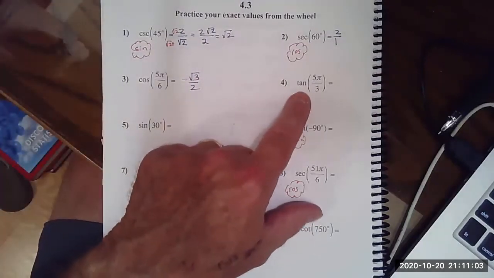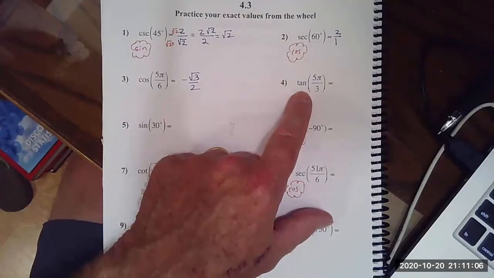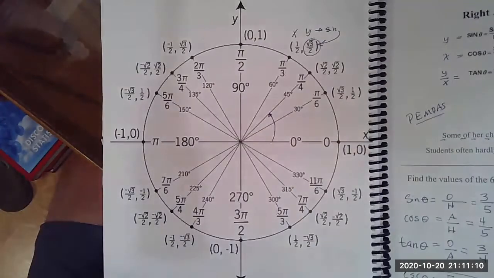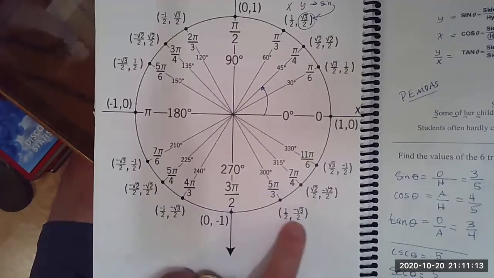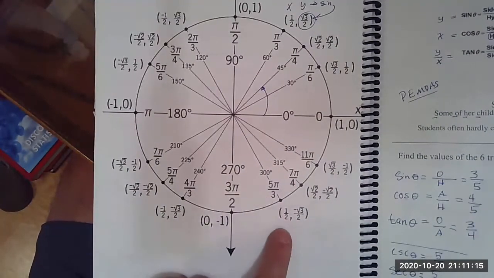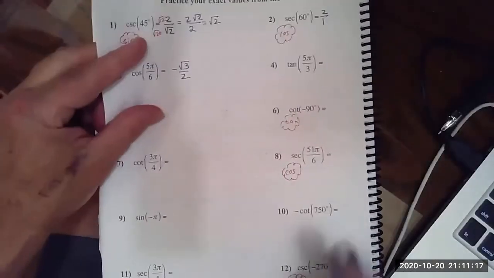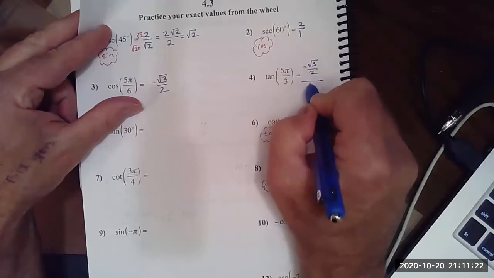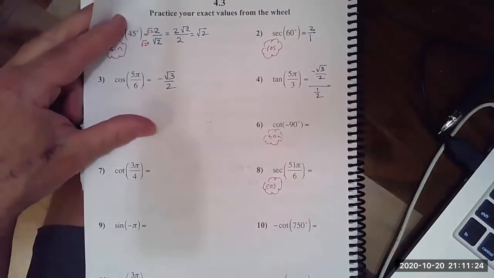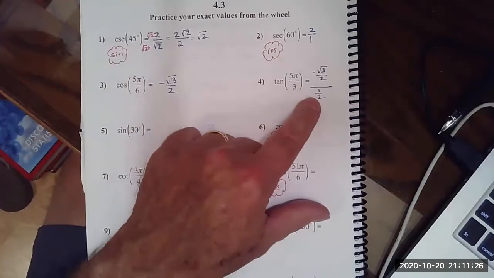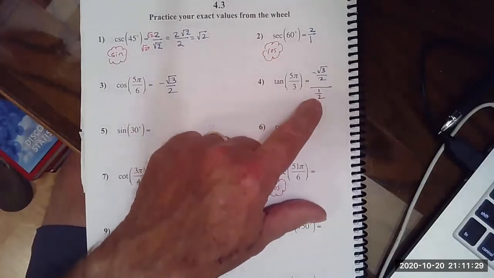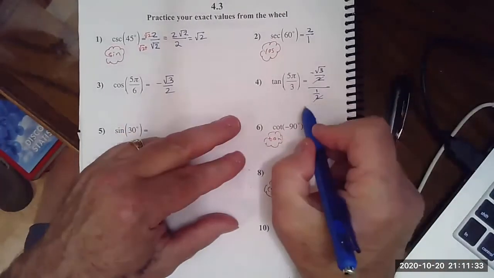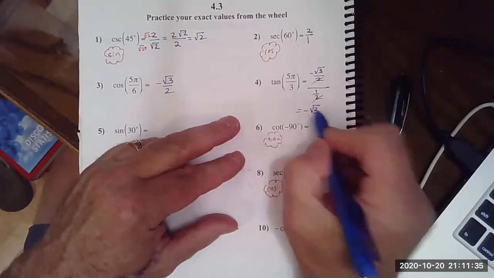Okay, tangent. That's an easy one. That's y over x, 5 pi over 3. There it is, 5 pi over 3, y over x, negative root 3 over 2 divided by a half. And when you take the reciprocal of a fraction, notice the 2's will go away. So the final answer, negative root 3, is what you'd have.